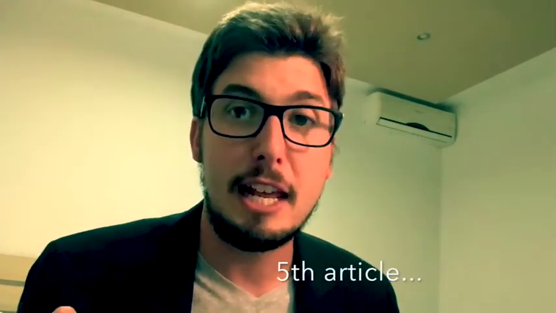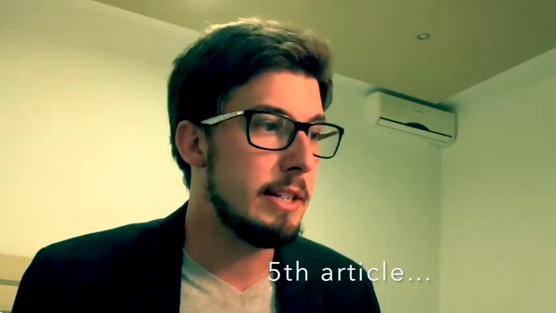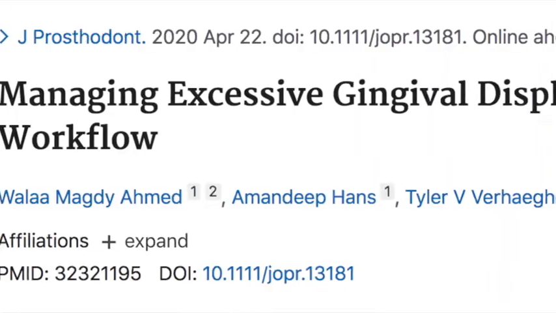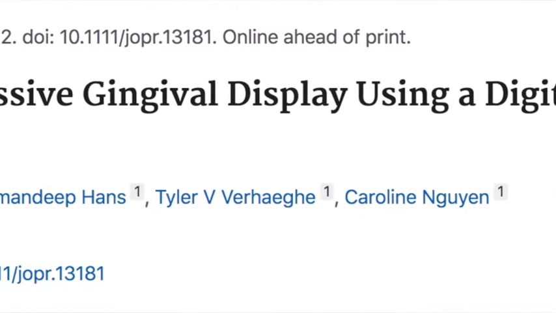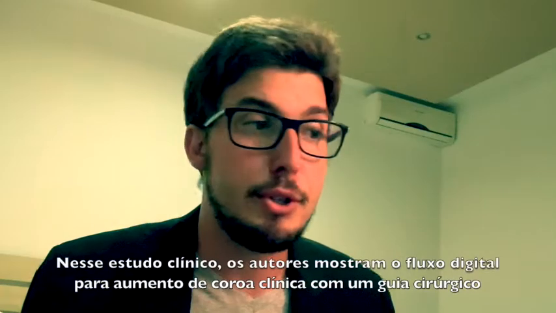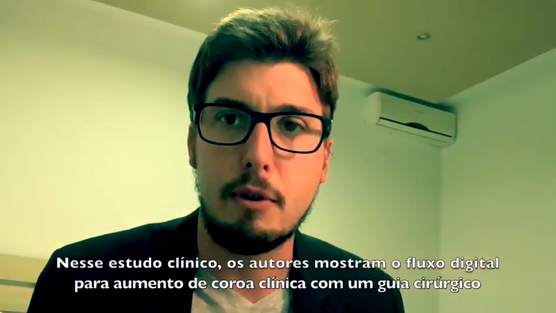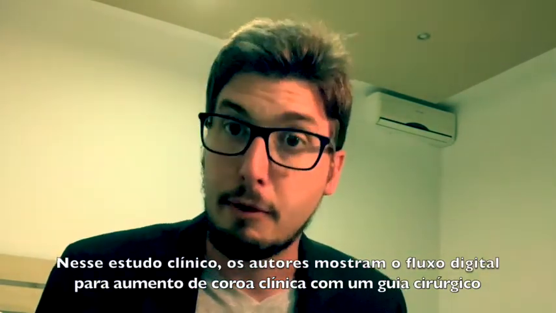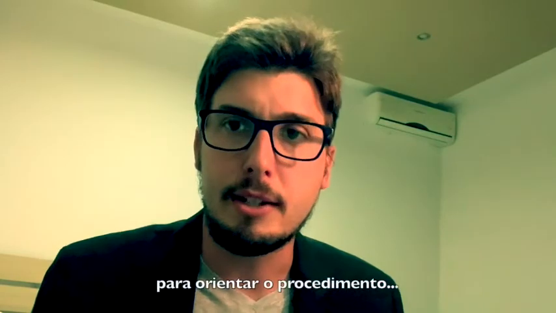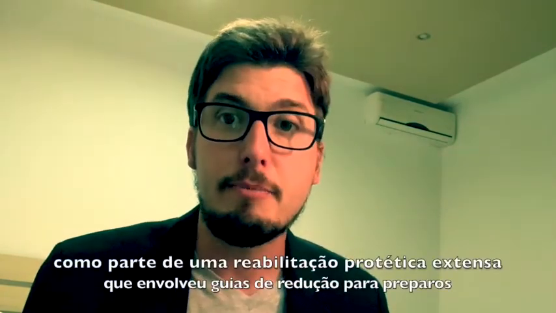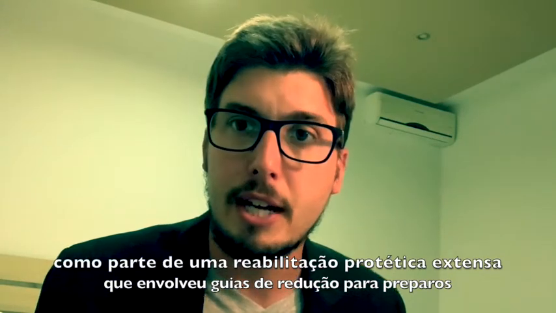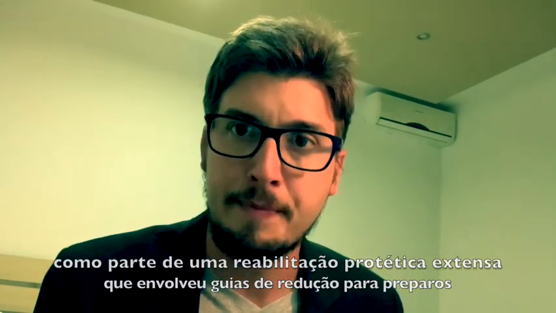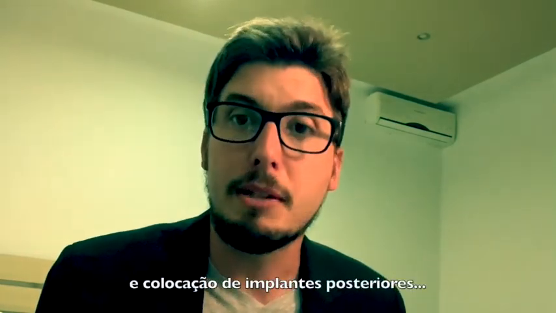Now, the fifth and last article of today is basically an article published by Ahmed and collaborators in 2020 in the Journal of Prosthodontics. In this clinical report, the authors showed the use of a digital workflow for crown lengthening involving one surgical guide to orientate the procedure within an entire prosthetic rehabilitation, which also involves reduction guides for tooth preparations and posterior implant placements.